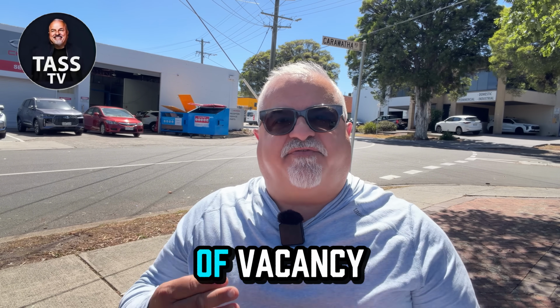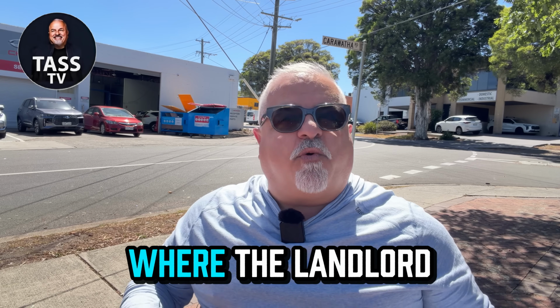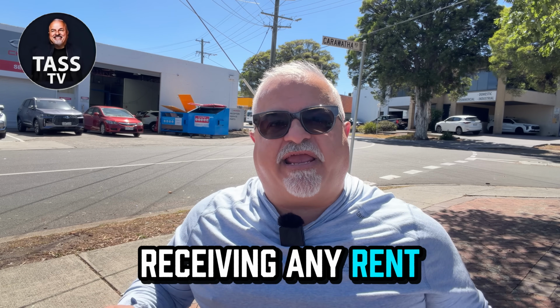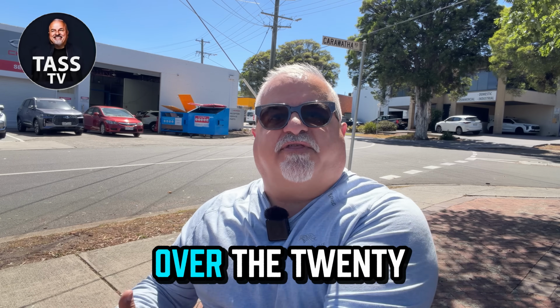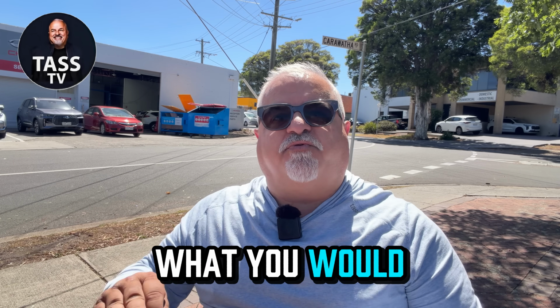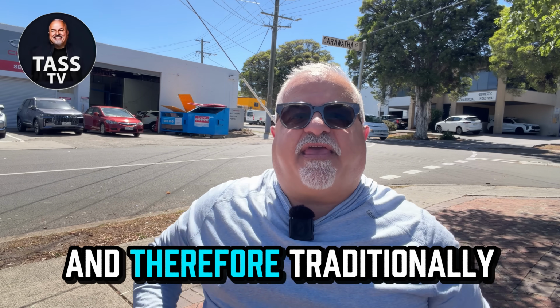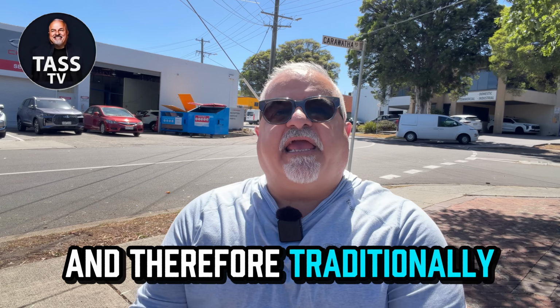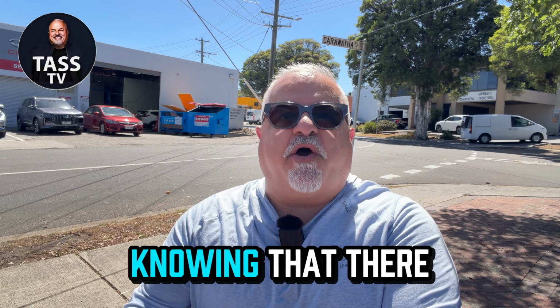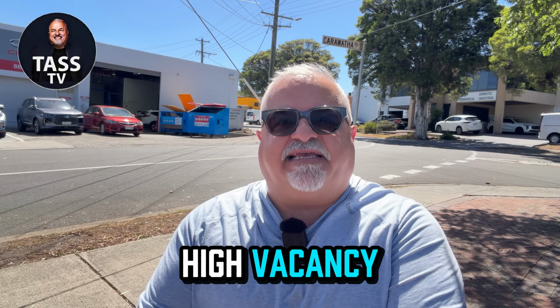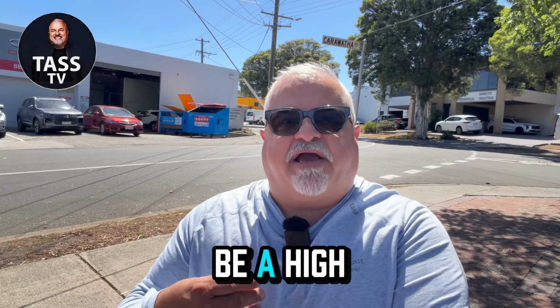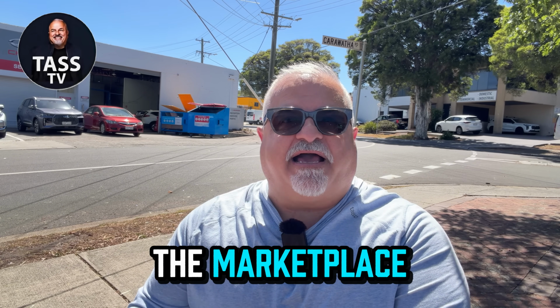Because of the expectation of vacancy, there would be periods where the landlord would not be receiving any rent. If you looked at the total return over the 20 or 30 year period, what you would find is that eventually the yields would be very similar. And therefore, traditionally, people that were investing in factories, knowing that there would be a higher vacancy, would want a higher return, and they were getting it in the marketplace.